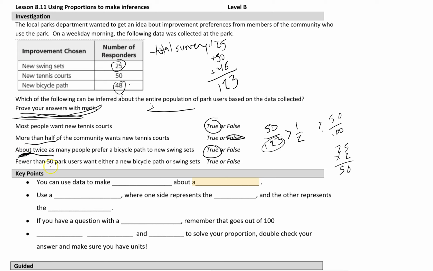Last one, fewer than 50 park users want either a new bike path or swing sets. When you see either or, you need to add those two things. So bike path was 48 and swing sets was 25. So if we add these, we get 73. Is 73 fewer than 50? Nope. So we should go true, false, true, false.